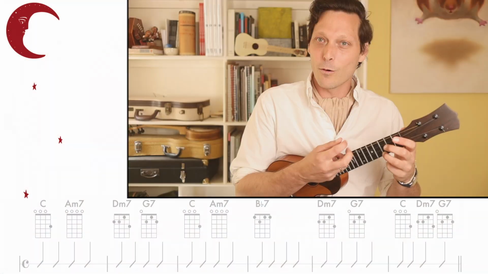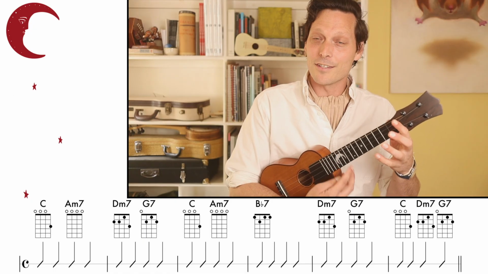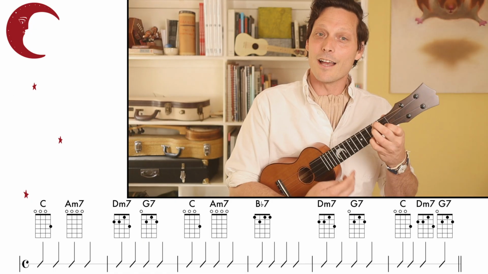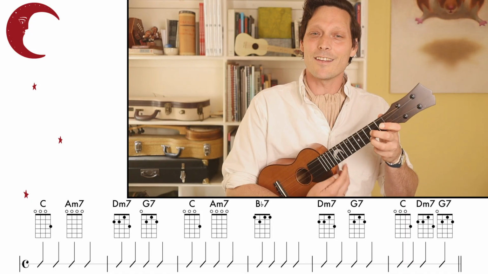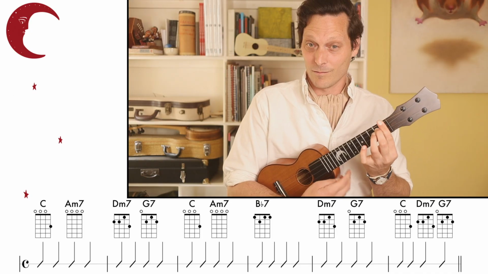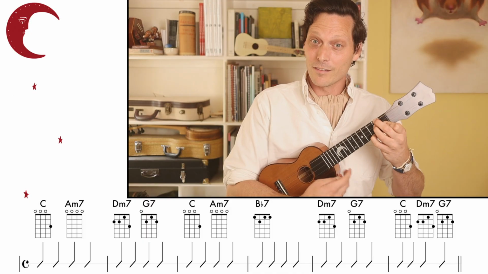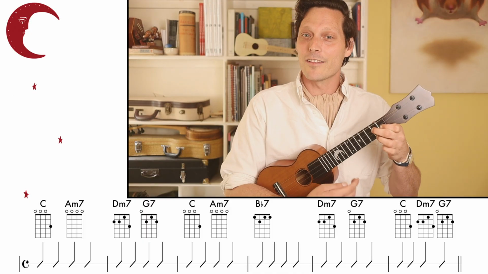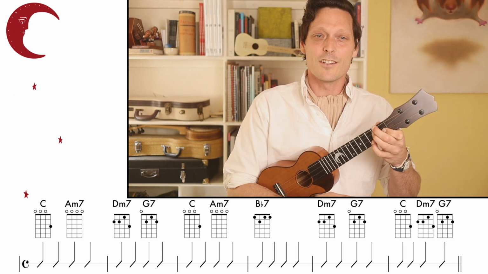It starts on a C major chord and goes like this. C, A minor 7th, D minor 7th, G 7th, then goes C, A minor 7th, B flat 7. That's a fun one. Go back to D minor 7th, G 7th, and C, G minor 7th. G 7 sounds like this.